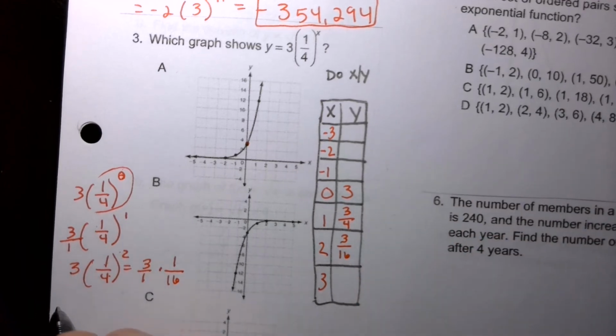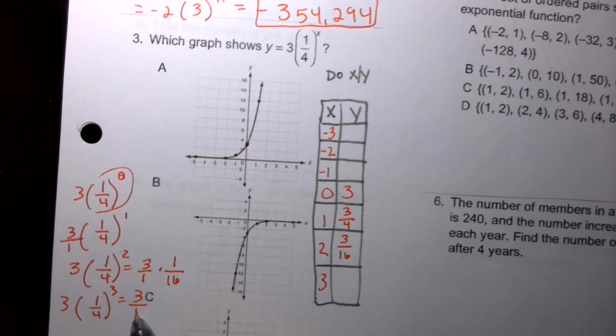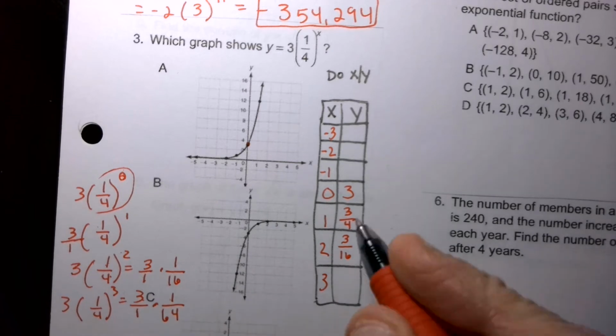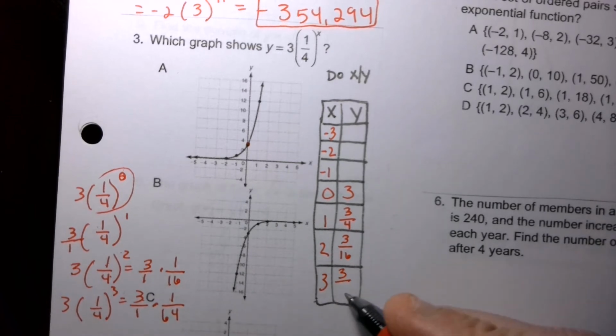All right, and the bottom one, 3 times a fourth to the third. So again, I'm going to write 3 over 1. And then 1 to the third is 1. And 4 to the third is, anybody know? Now you can use your calculator. It is 64. So I have 3 times 1 is 3 over 64.